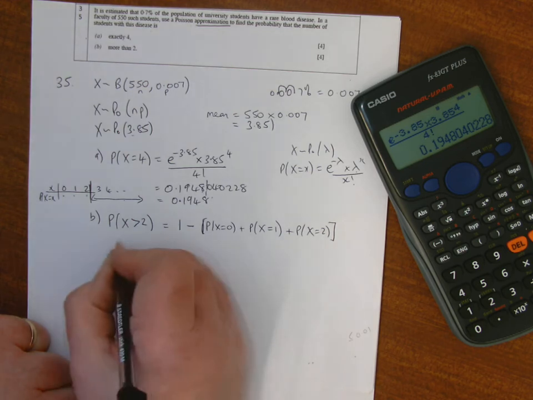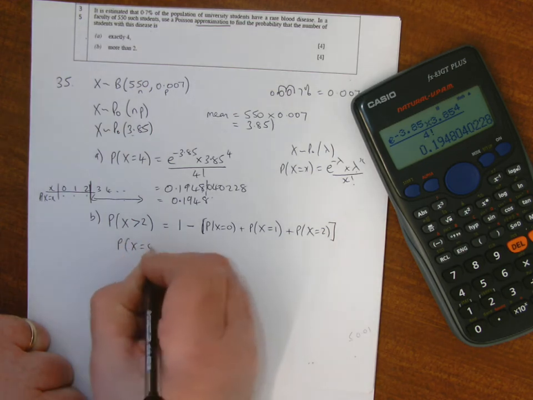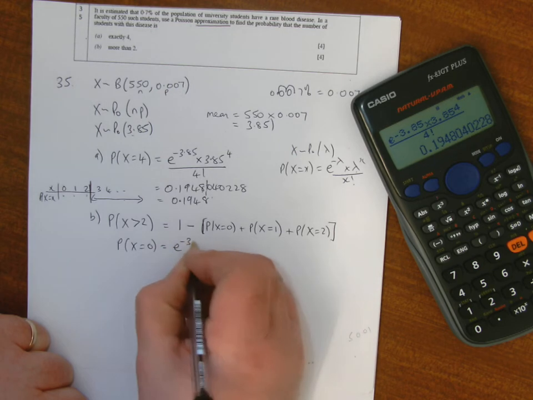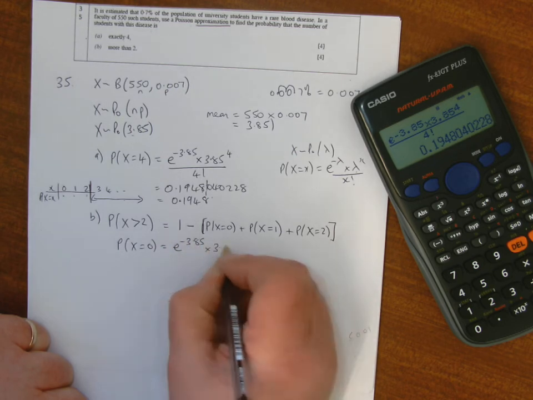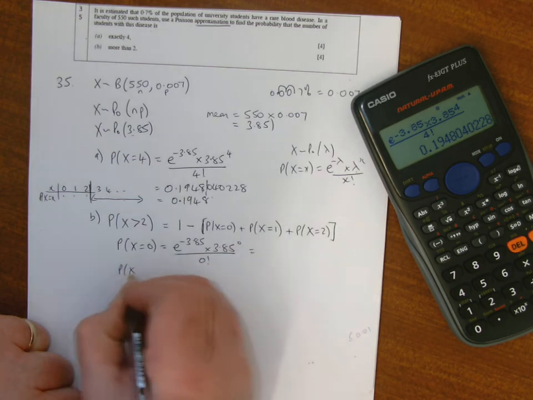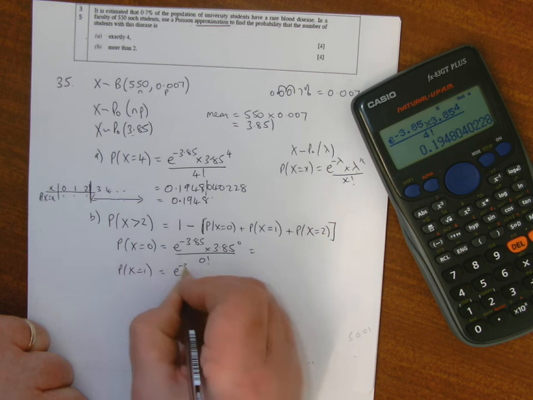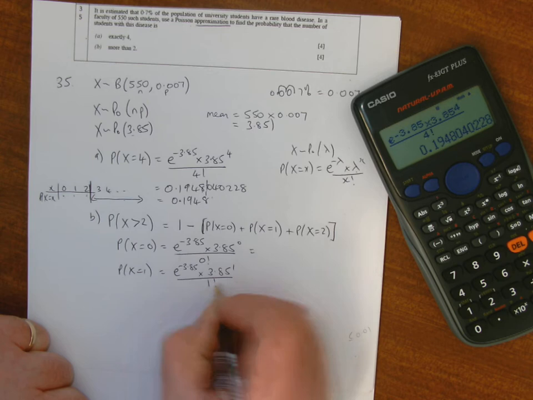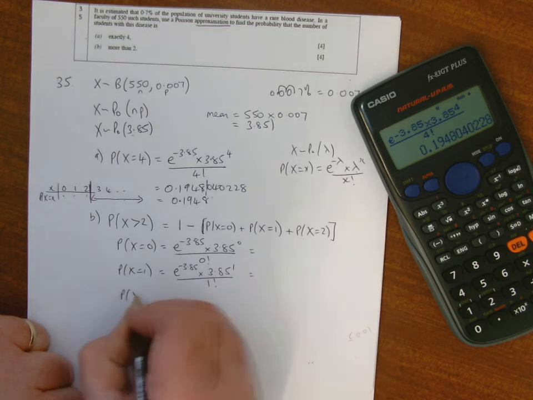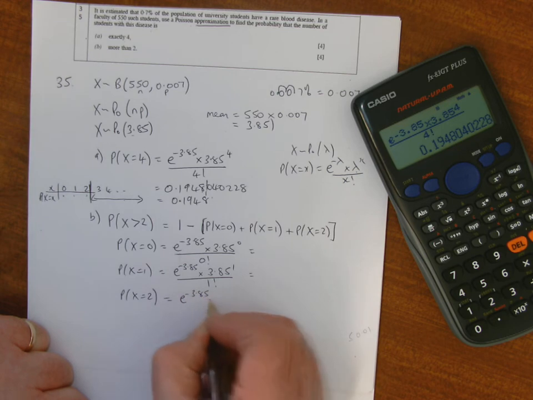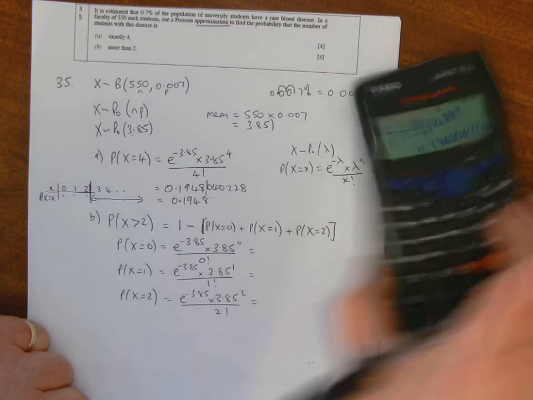So the probability that x equals 0 is e to the minus 3.85 times 3.85 to the power of 0 over 0 factorial. Probability of x equals 1, just changing the 0 to a 1, and x equals 2, working those out.